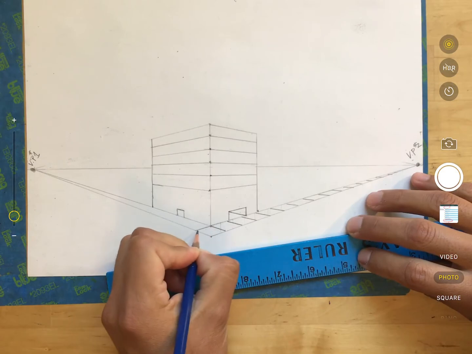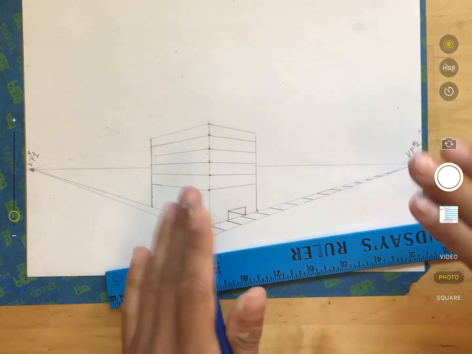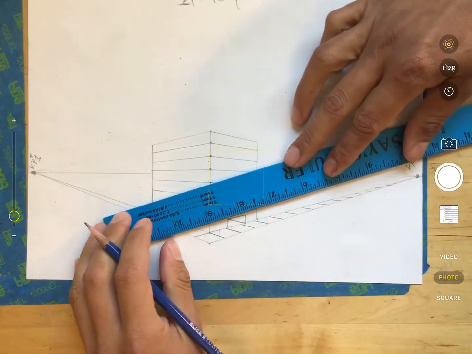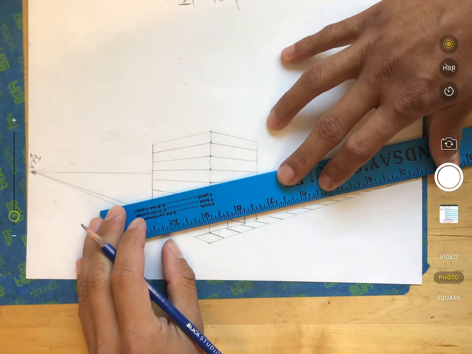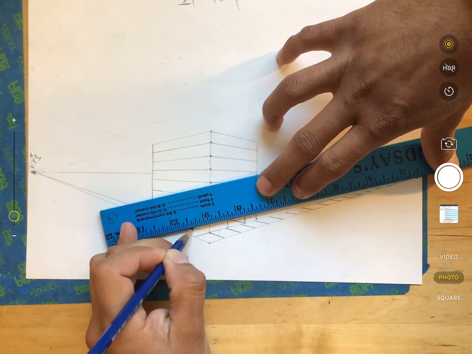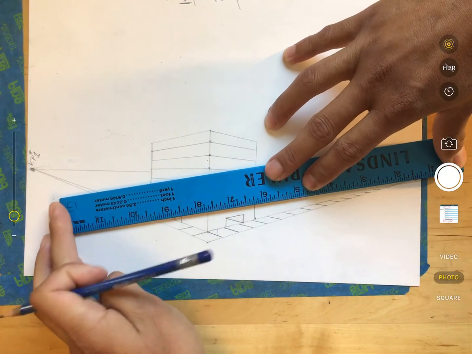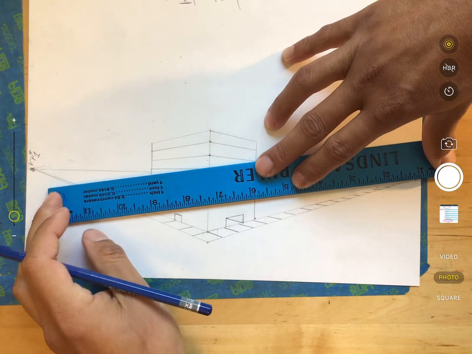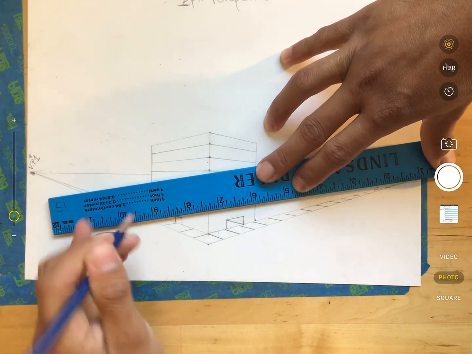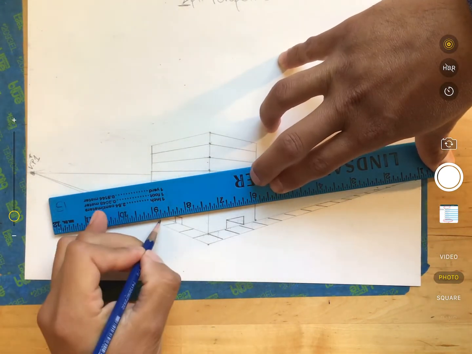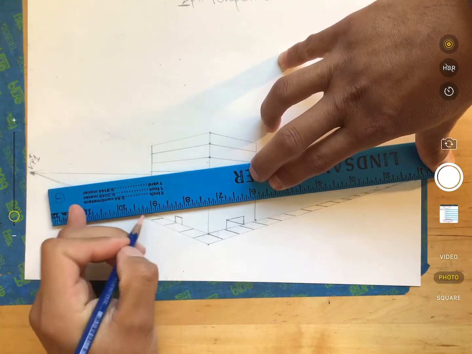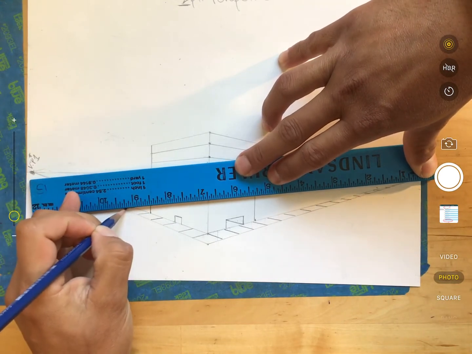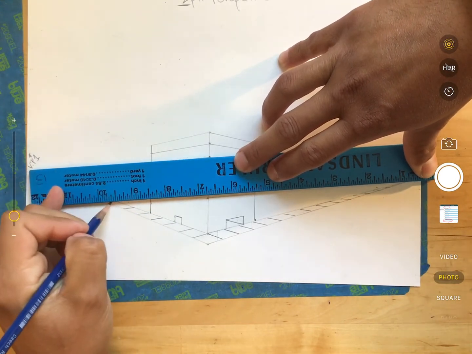So if you notice, this corner is like a diamond or like a square that's at an angle or flat on the ground. And the same thing, every half an inch or so, draw the sidewalk crack until you get closer and closer to the vanishing point or the horizon line. And again, the lines get shorter and shorter because the space is getting smaller and smaller or thinner.